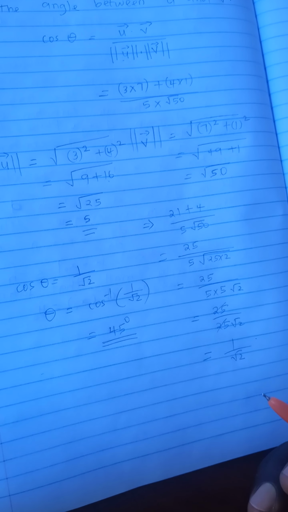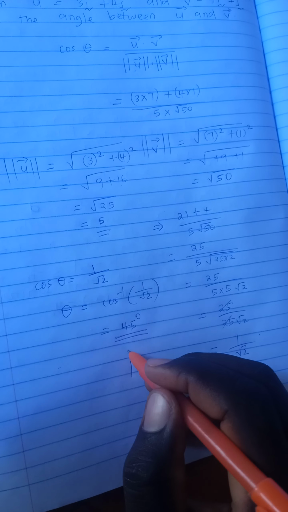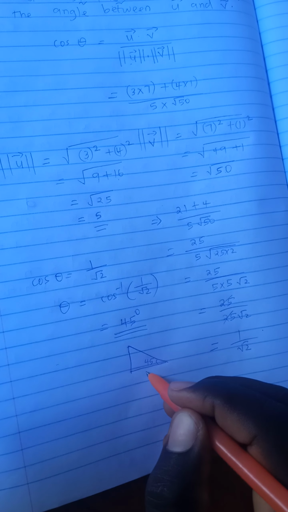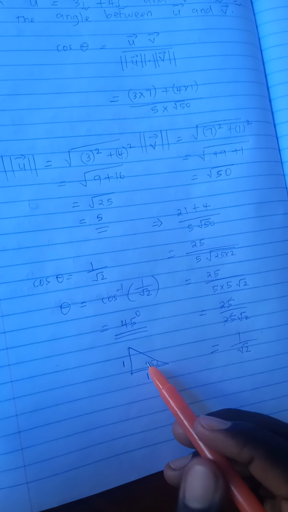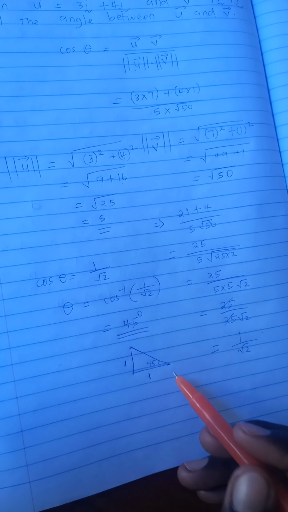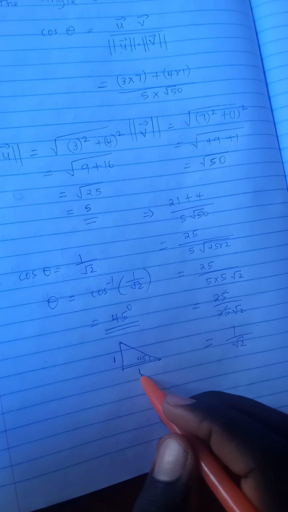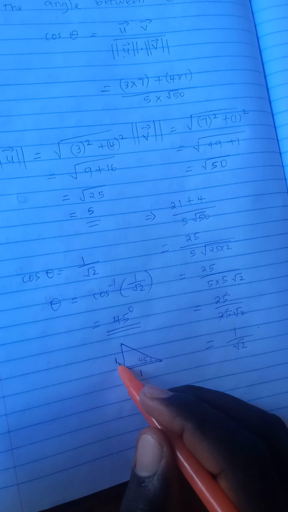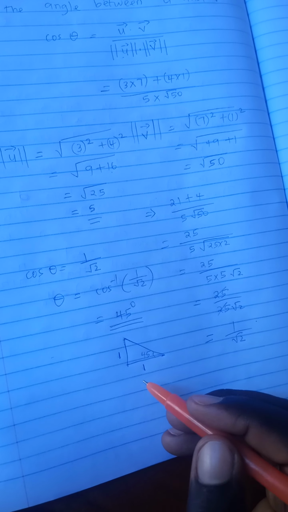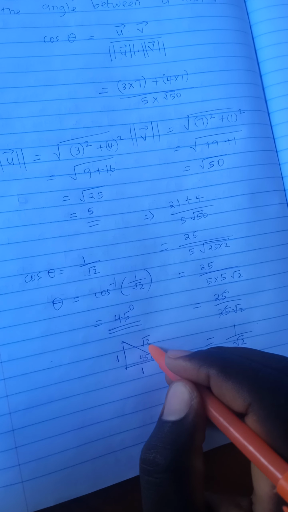You can confirm from a calculator, or you can use a special angle like this. We have here 45, then we have 1 here, we have 1 here. So 1 squared plus 1 squared gives us the square of our hypotenuse. Now, getting the hypotenuse, that means 1 squared plus 1 squared. 1 squared is 1, plus another 1 squared, 1. So 1 plus 1 is 2. So now the hypotenuse will be the square root of 2.